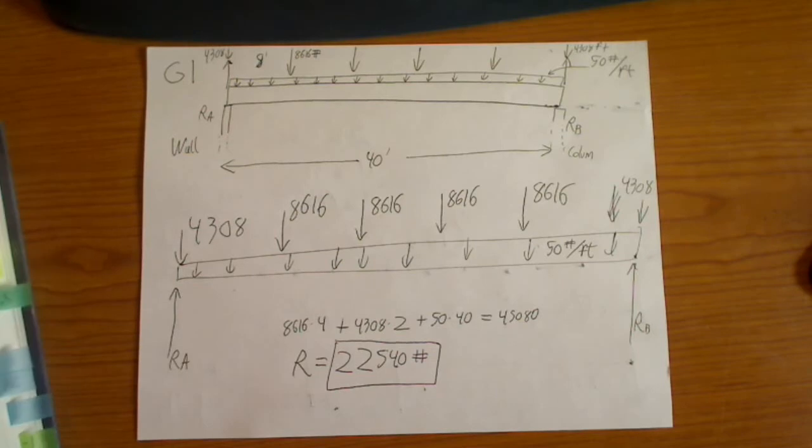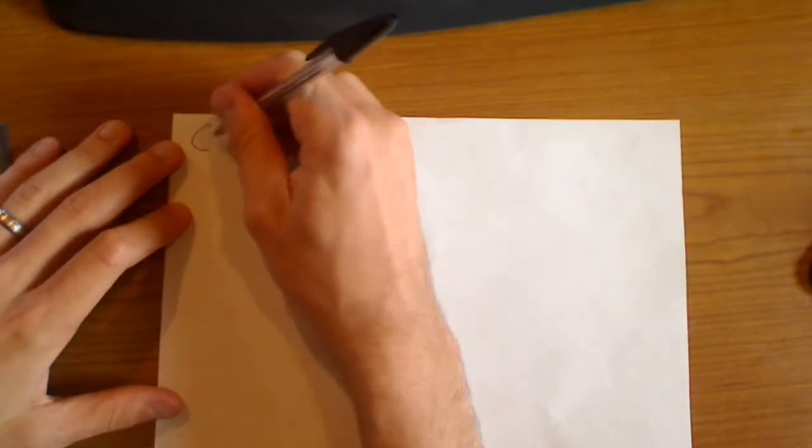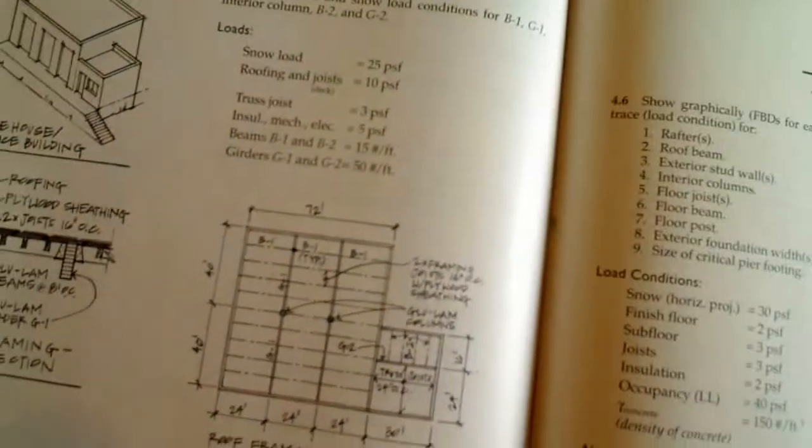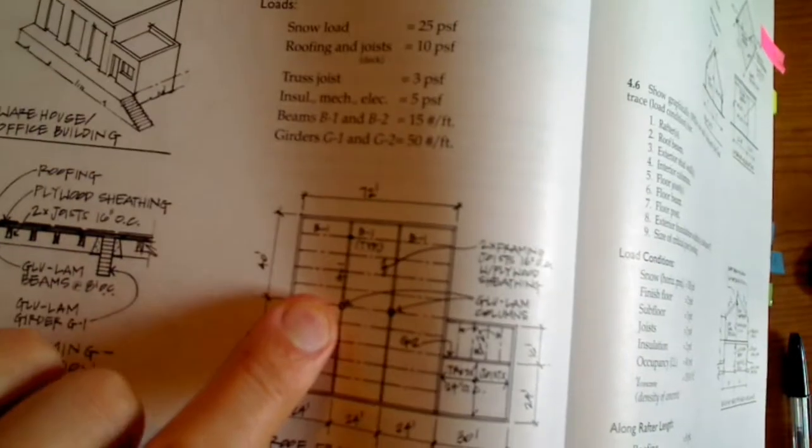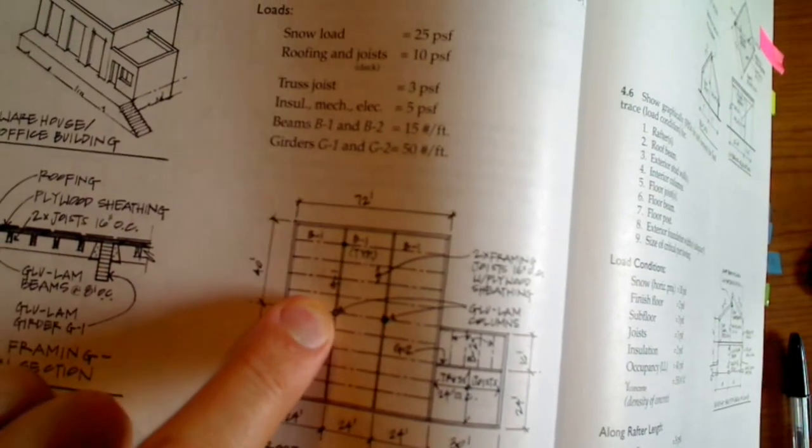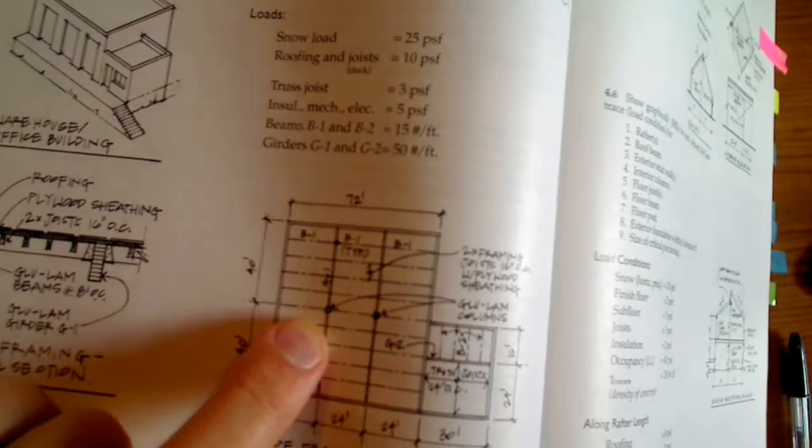Okay, so there's G1. Now if we want to, we can start with the column. We'll call it C1. So this is pretty straightforward. If you look here, this column supports the reaction load from girder 1 times 2.